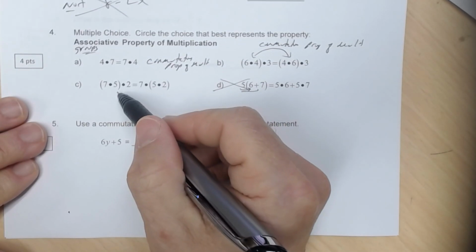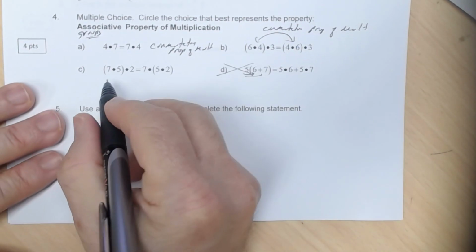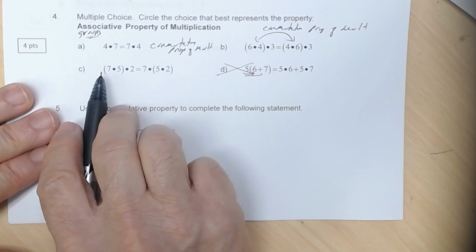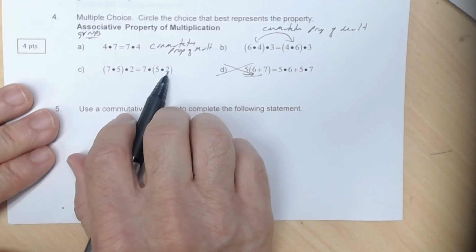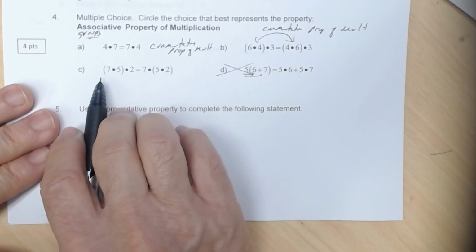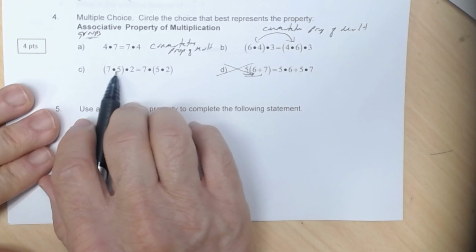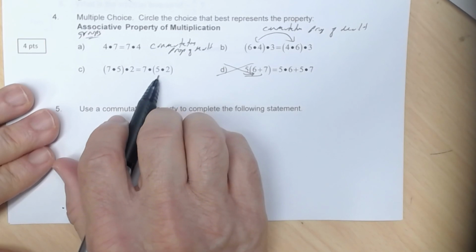So the only thing left is this. Let's see why this one's true. Remember, the numbers stay in the same order, 7, 5, 2, 7, 5, 2. The only thing you're doing is grouping different items. So instead of grouping the first two, we're going to group the last two, and so that's this one right here.